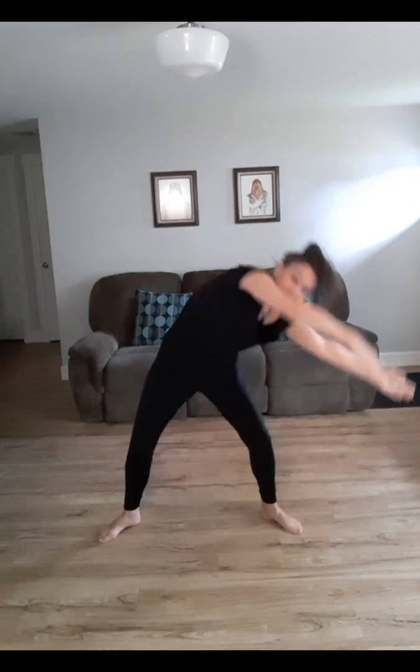Other direction. Bring your feet together. Let's make circles with our arms. Circle in front of you. Circle over your head. And then make a low circle. In front of you. Up. Bring the arms down. Nice low circle, standing tall. Good job.